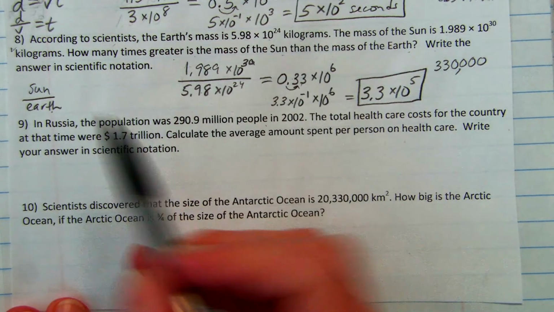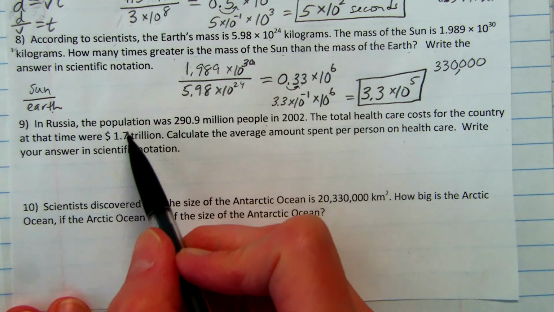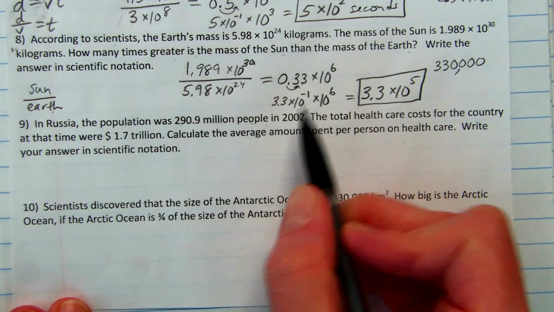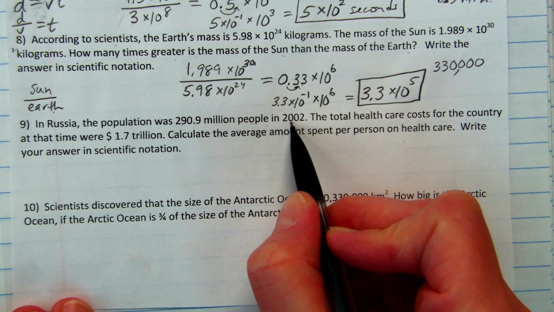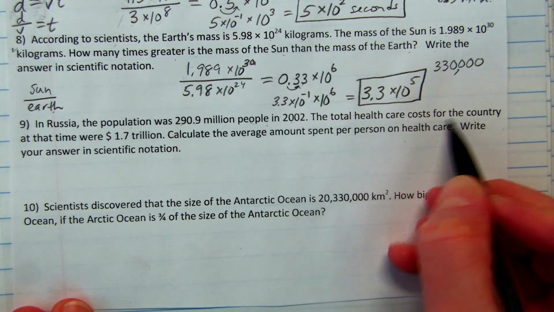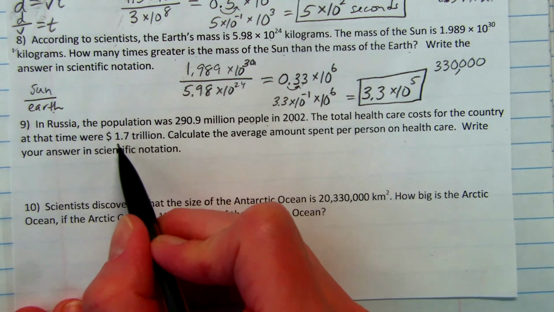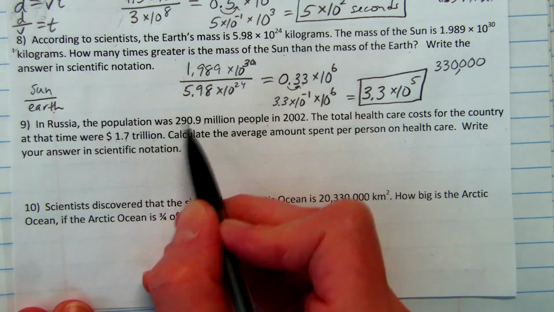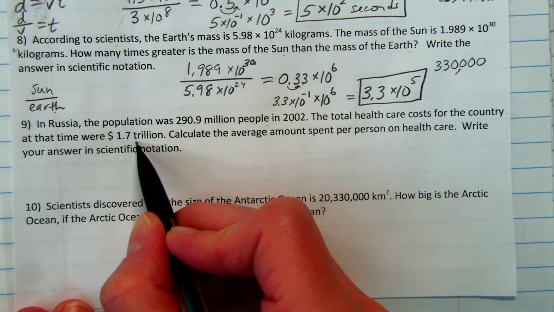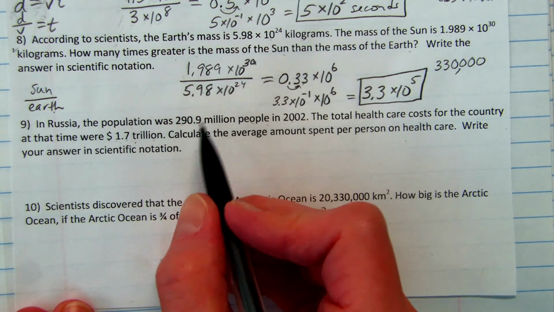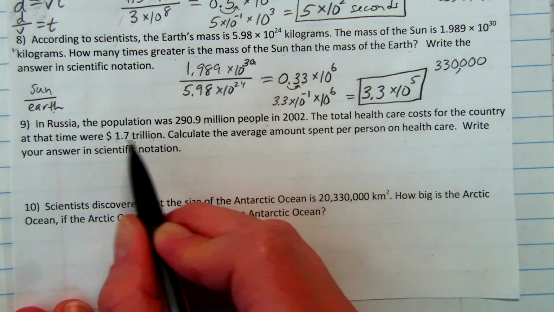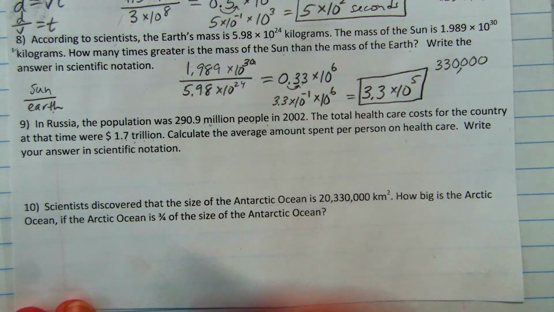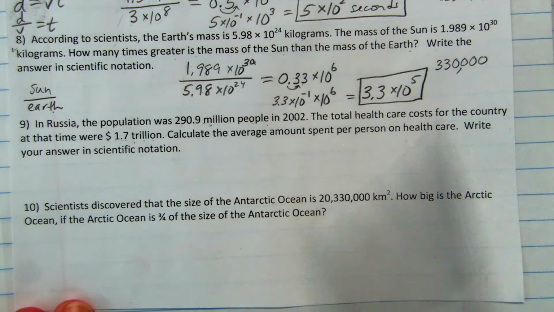All right, number 9. In Russia, the population was 290.9 million people in 2002. The total healthcare costs for the country at that time were 1.7 trillion. This is how you see numbers in the newspaper, or if you're watching the news or looking at a news feed online, they don't write out all the zeros. They're going to say million and trillion after it, and they kind of give you a decimal, which is sort of like scientific notation, but not quite.